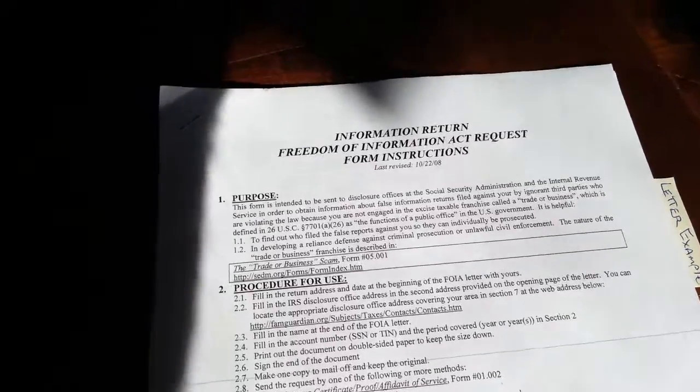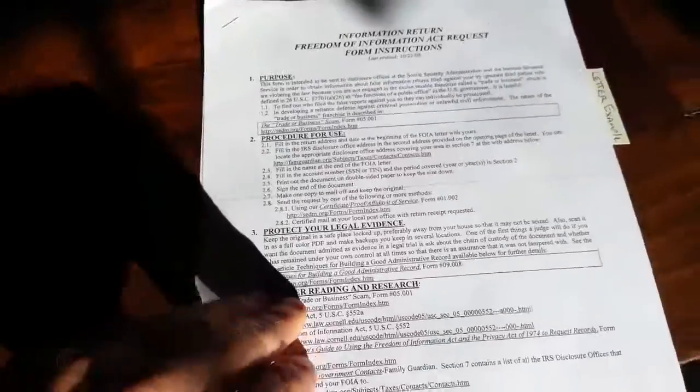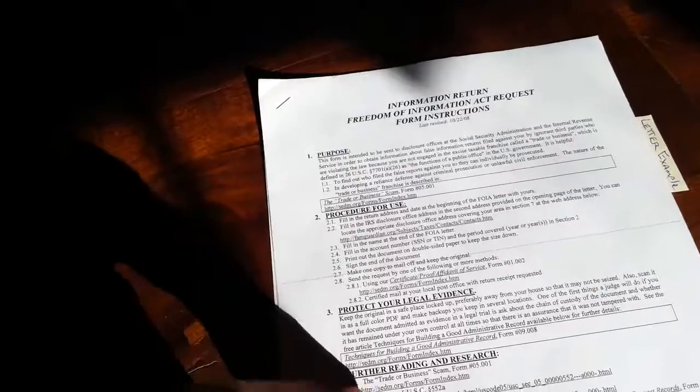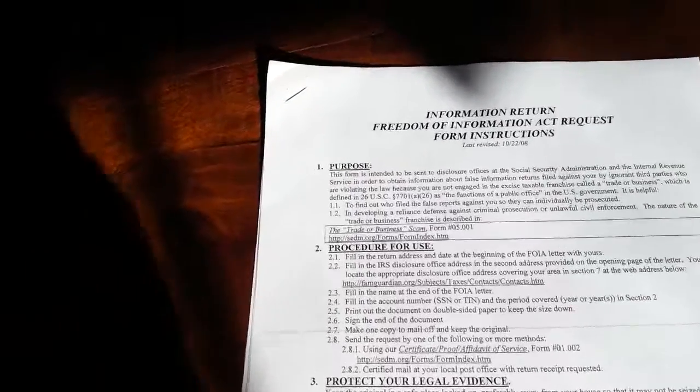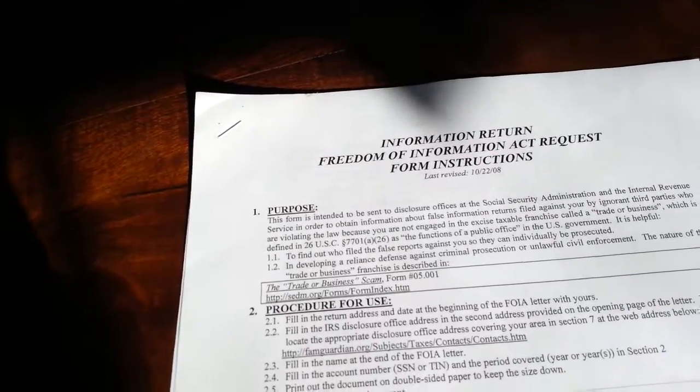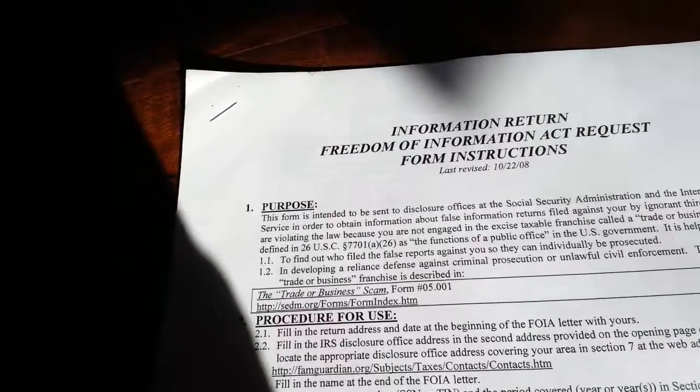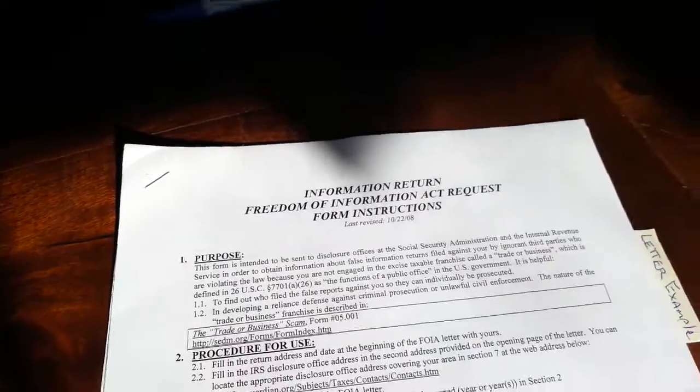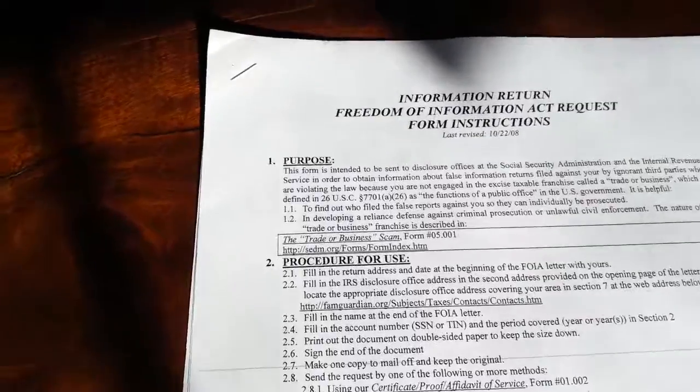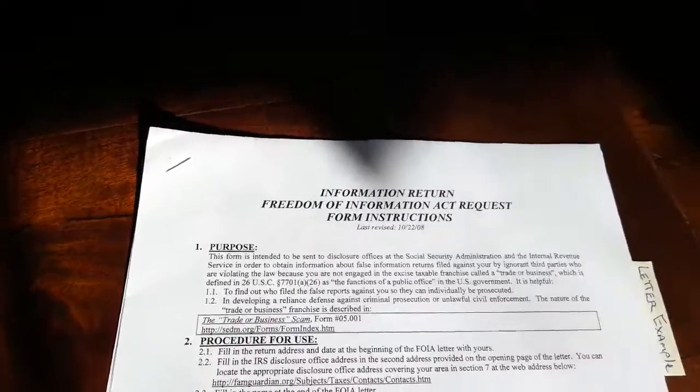With the Freedom of Information Act, you can ask them for certain things. Be very specific. They're the robots; tell them what to do.